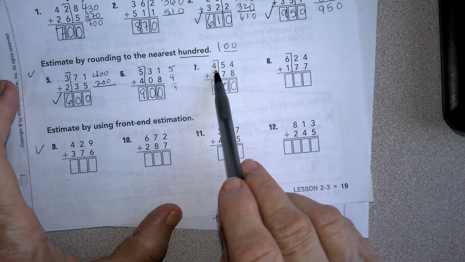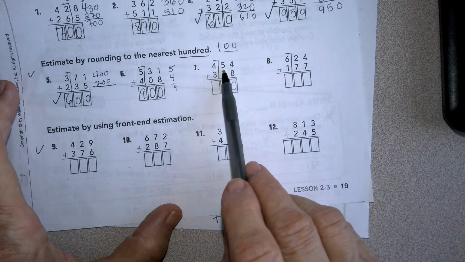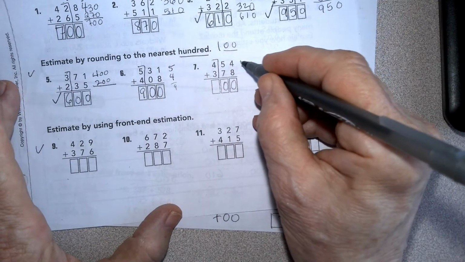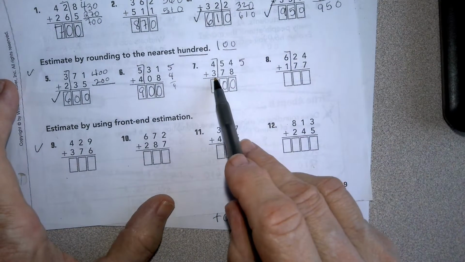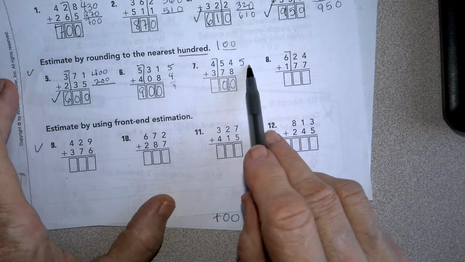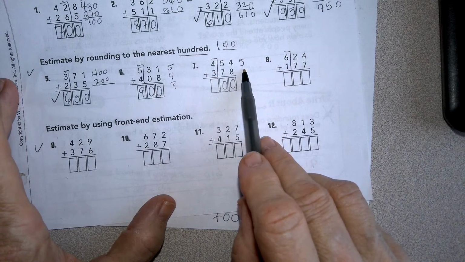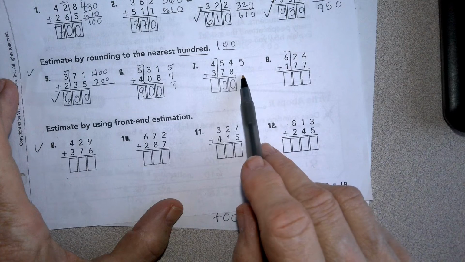So is this going to be closer to 400 or 500? 500. So I'm going to put a 5. Then is this closer to, and again, you have to have that 5 there. So don't just take my answer. You need to make sure that you're showing the work. Yes, sir.